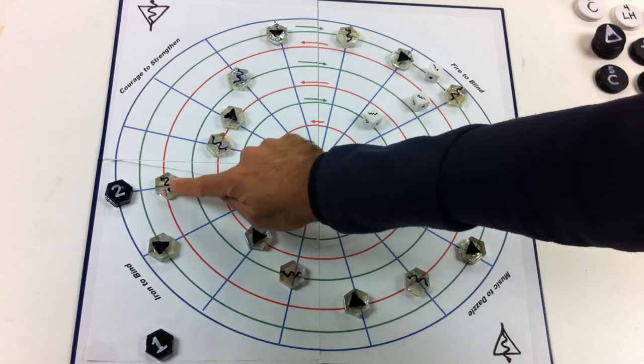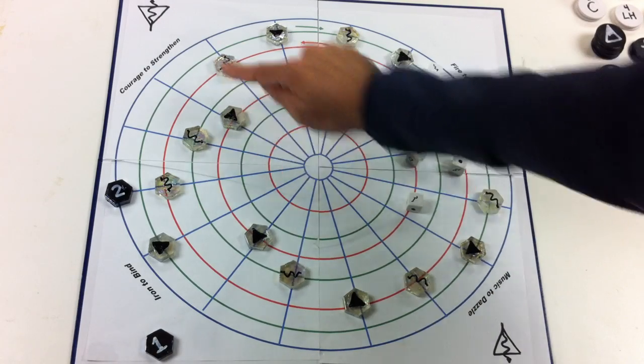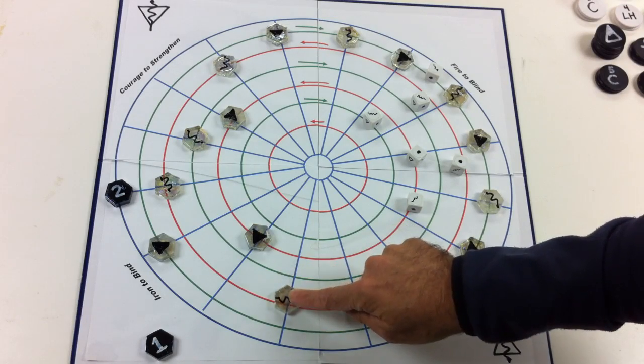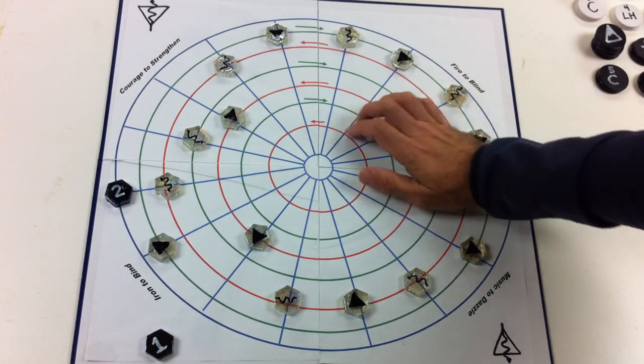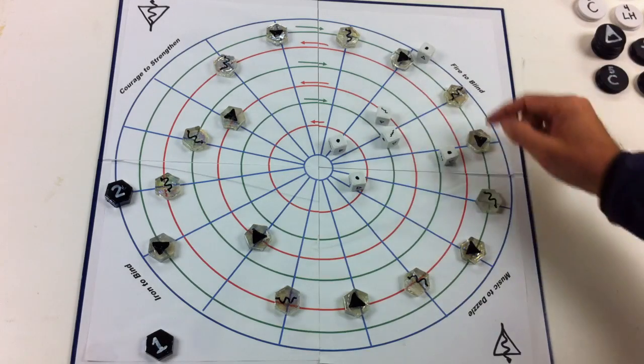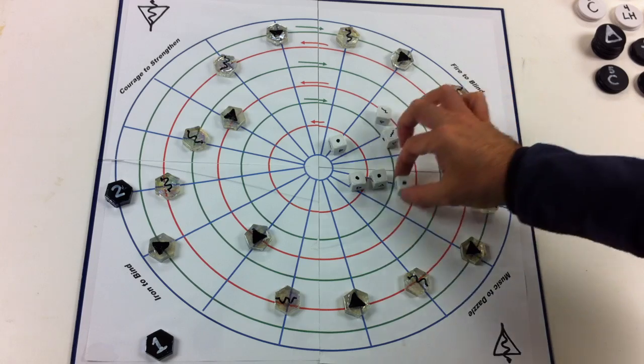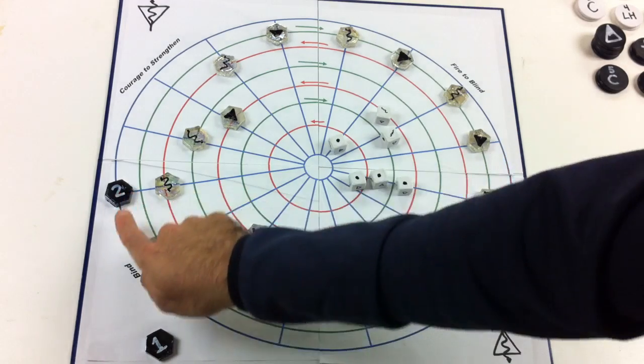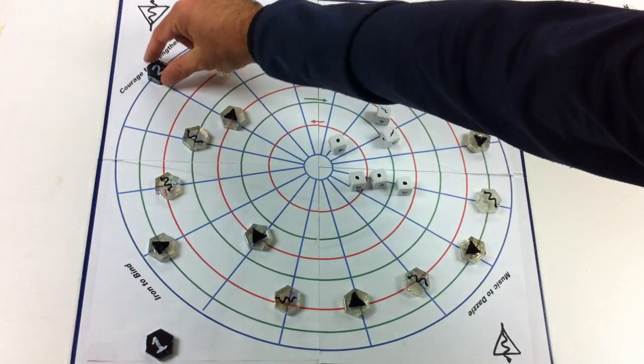And there are 4 snake moves. 1, 2, 3, and 4. Player 2 goes again. 4 moves by player 2. 1, 2.